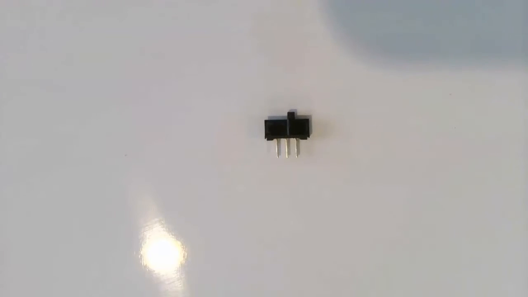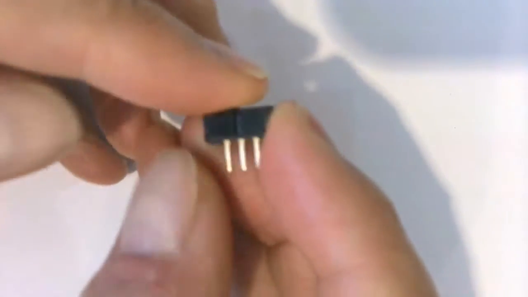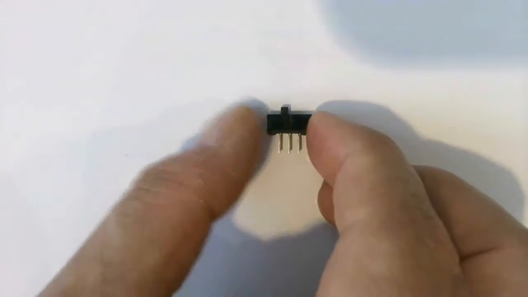So the part that we're going to be using for this demonstration is a small single pole double throw switch. It's a little slide switch. You slide between these two positions. It has 3 pins on it. And the main thing that we're concerned about are the dimensional information to start with.